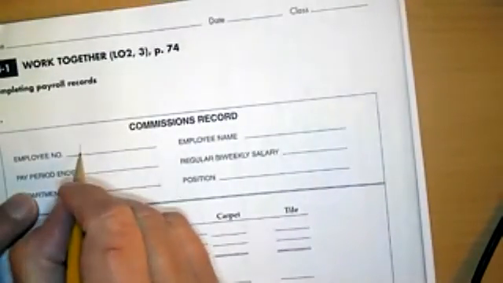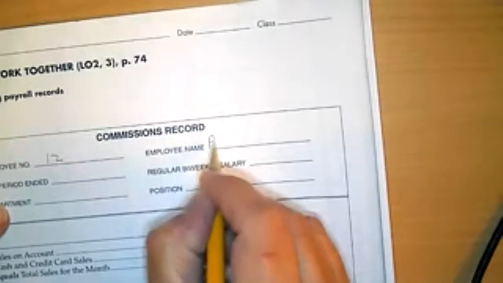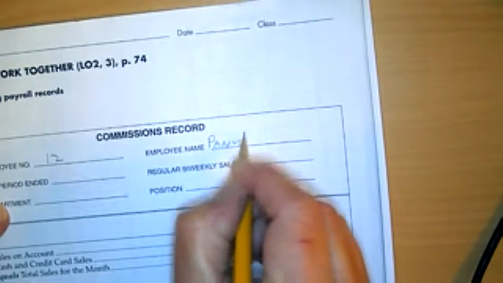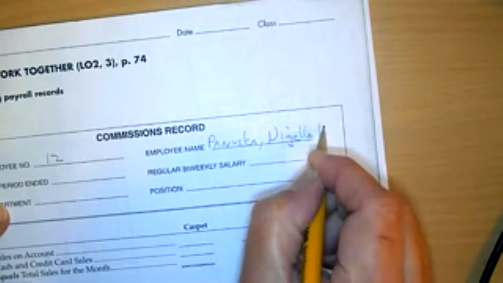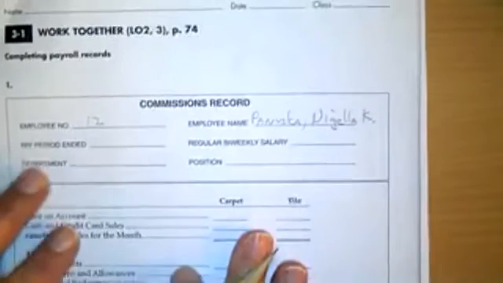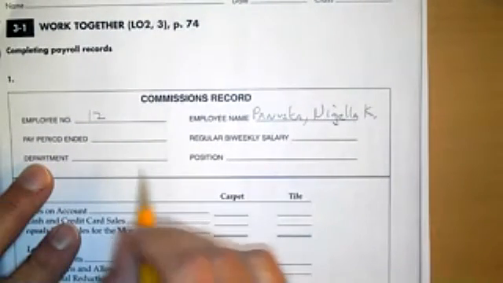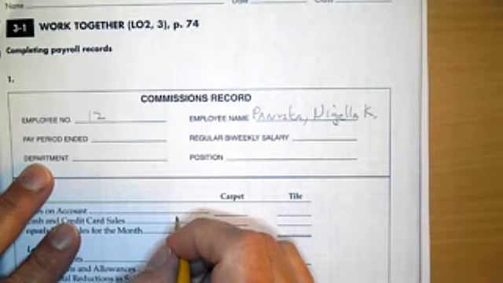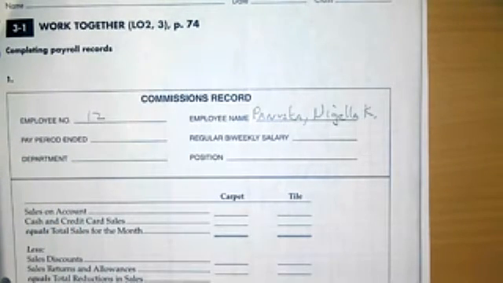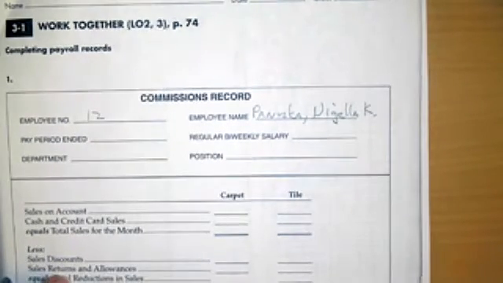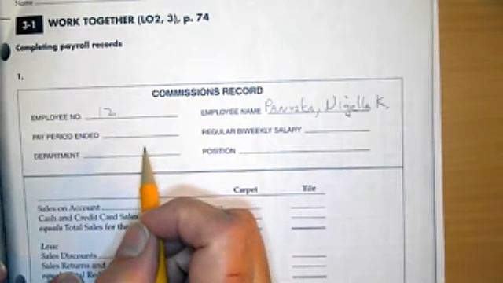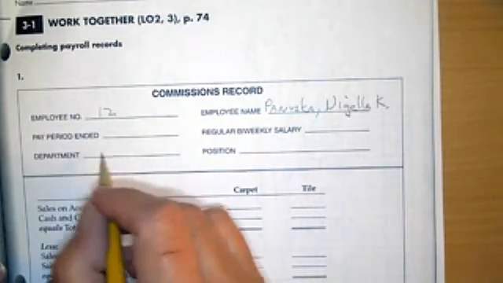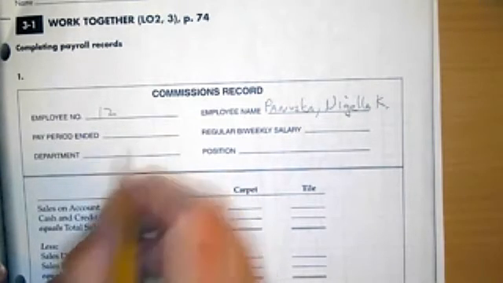The employee number is 12. And the employee's name is Panuska, Nigelia. Okay, now I will tell you at this point, I'm going to include the work together attachments, and it's better if you fill them out and turn them in, because in the textbook, they've provided you the federal income tax withholding tables, and they don't match up to this problem. I've looked at it. So it'll probably give you an incorrect answer if you try to do it in the online book where you submit this assignment. So it's okay to do this by hand.